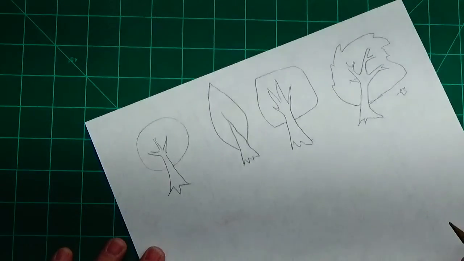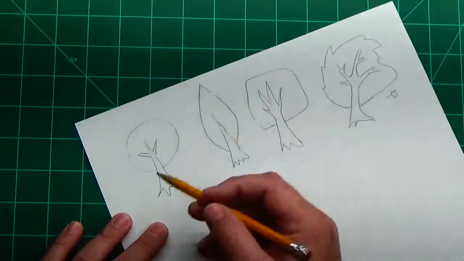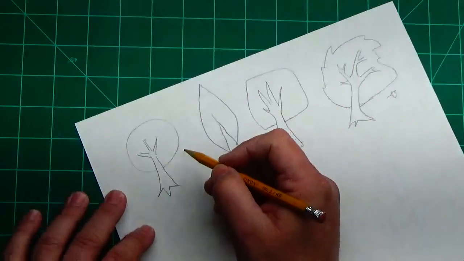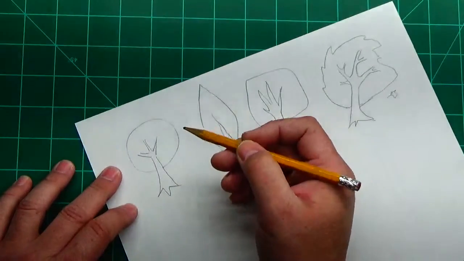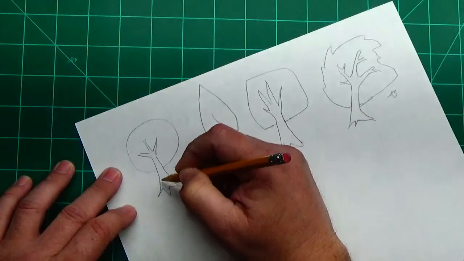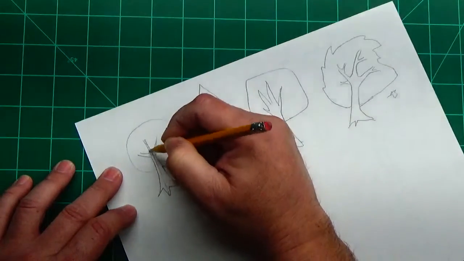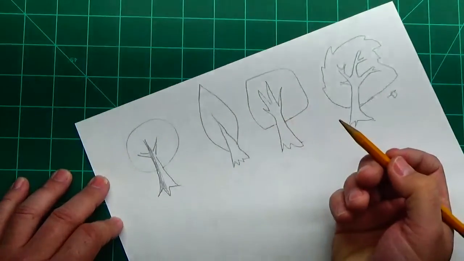And the way to shade your tree is to first figure out where your light source is coming from: left, right, top. But if it's a basic tree, you want to do basic shadow. You want to do a very, very simple shadow on it. Half the tree is dark. So here's your shadow, and you do half the tree. So there's half the tree on that one.